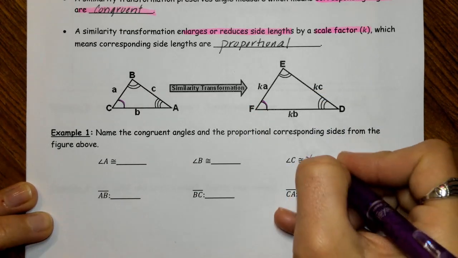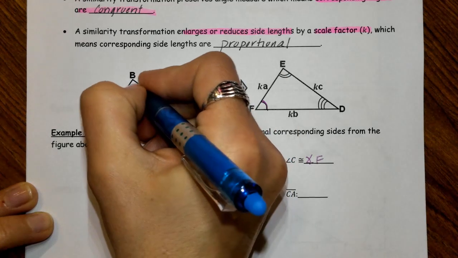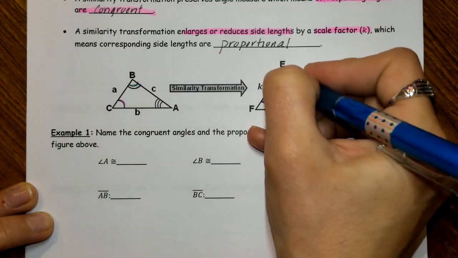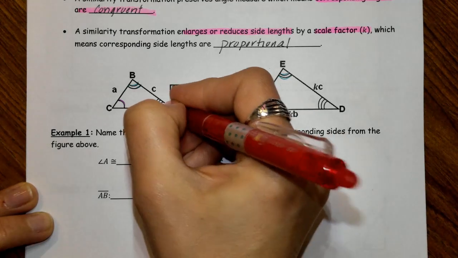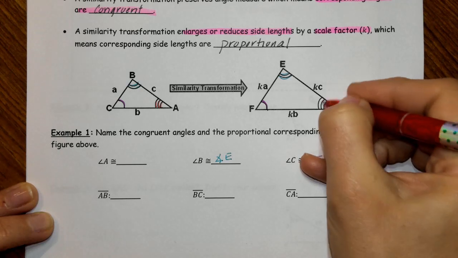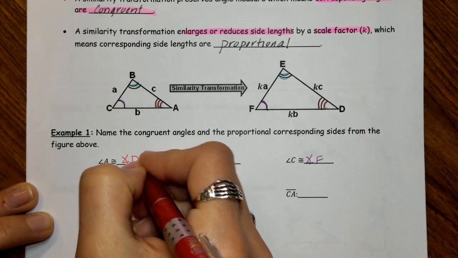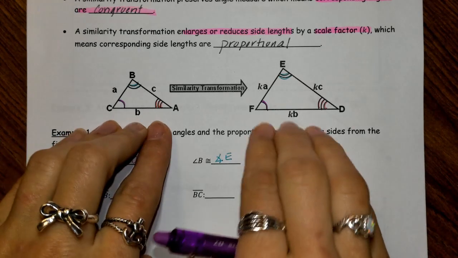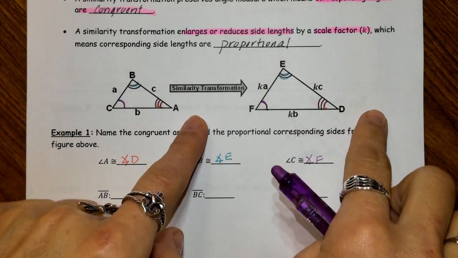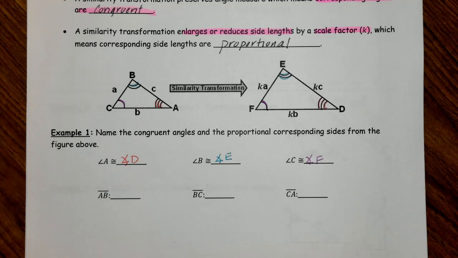Kind of went out of order here. Angle B has 2 congruency marks, and so does angle E. And then angle A with the 3 congruency marks will be congruent to angle D. Now we look at the proportional sides, segment AB, and we talked about this with congruent figures as well. Even though in these two triangles the orientation is the same, the top is at the top, left at the left, right at the right, in case the figure is reflected or rotated, we need to make sure that we understand exactly how to find these.